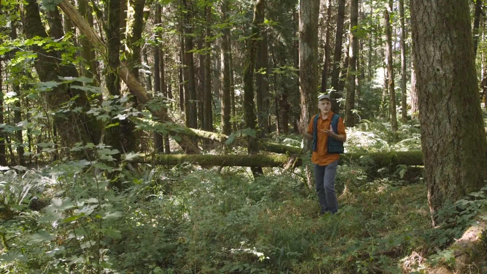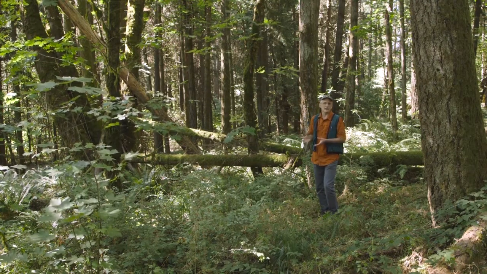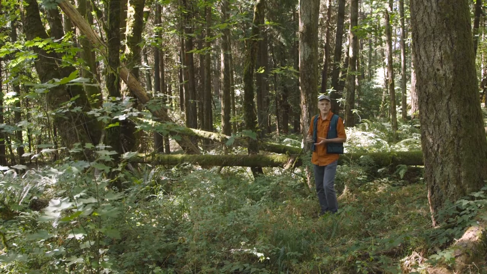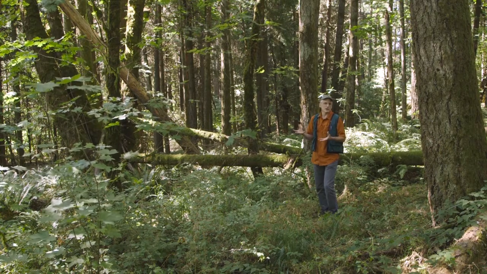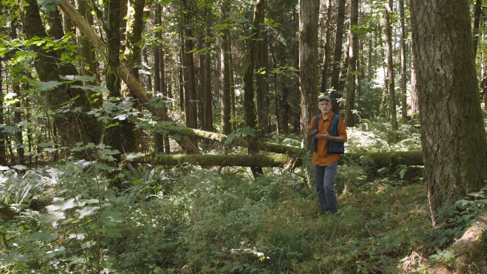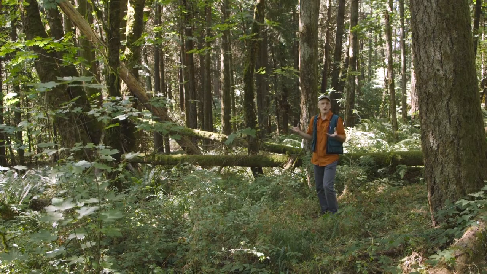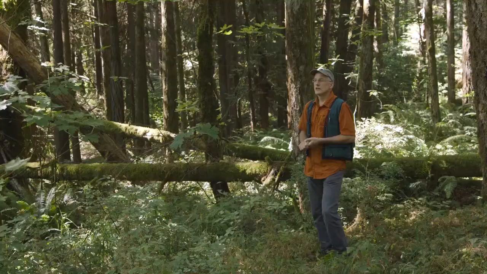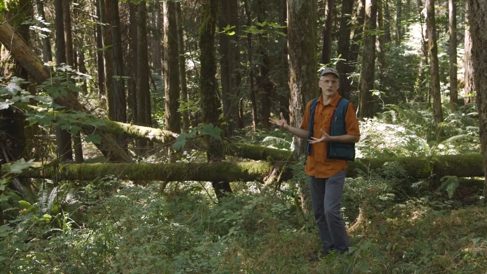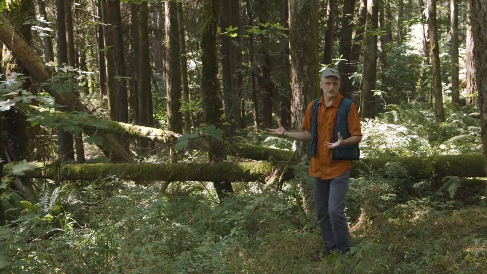The spatial arrangement of all of these different entities in the forest contributes to what is called forest structure. It's all of the various shapes, sizes, and positions of all those elements in the forest. A highly structured forest is a very healthy forest.